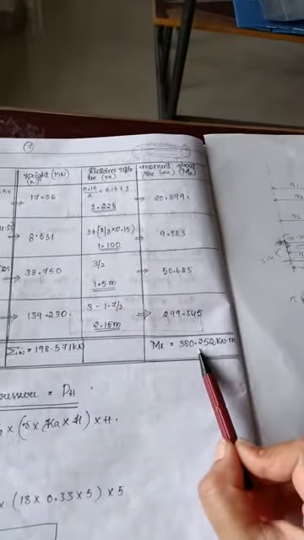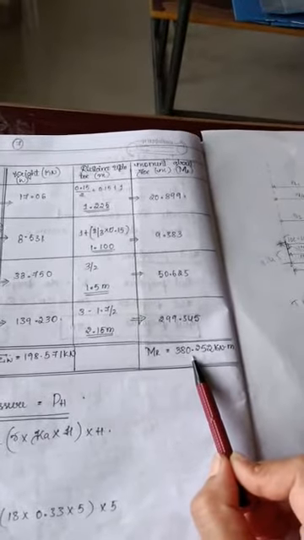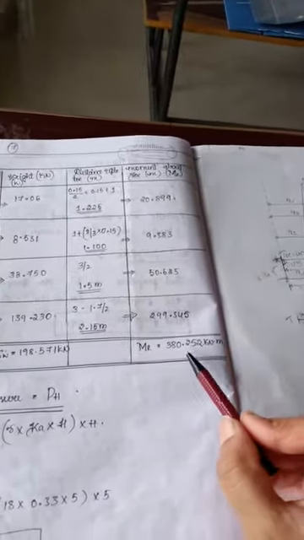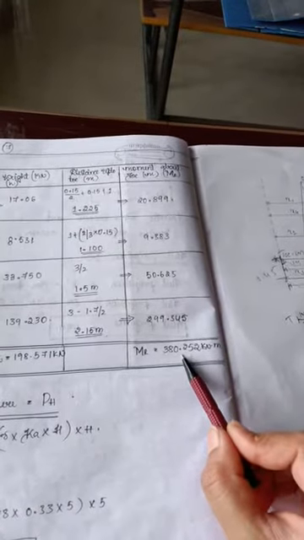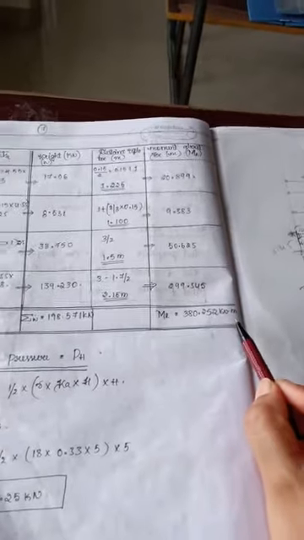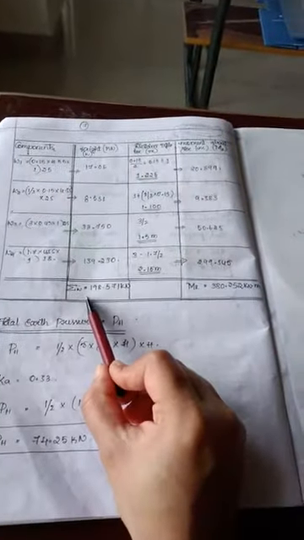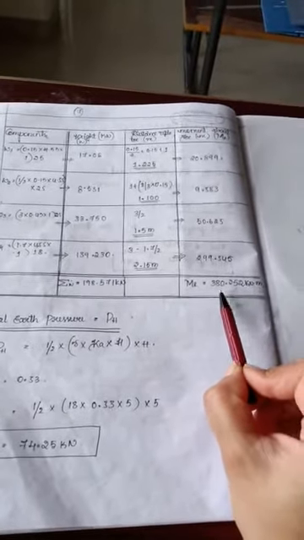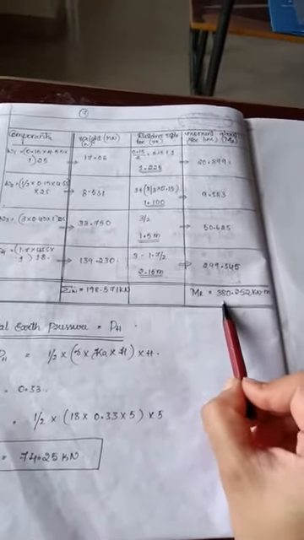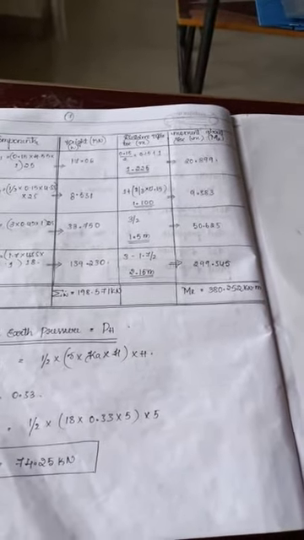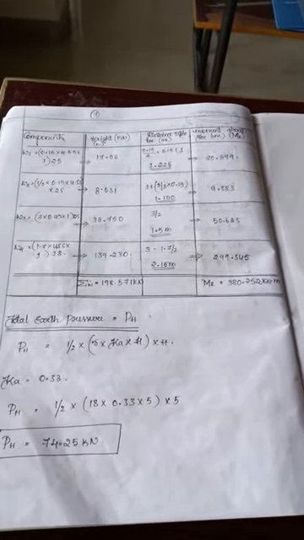After that, for moment of resistance, we add all those values, and finally we get 380.252 kilonewton meter. After finding all those, further design steps are there. Those design steps we will discuss in the next session. Thank you.